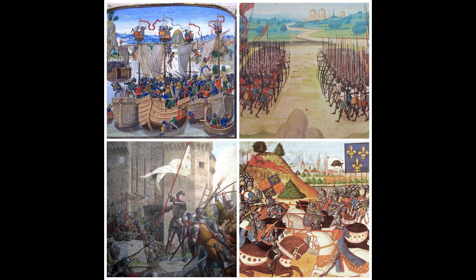Today, we find ourselves at the threshold of one of the most pivotal conflicts in medieval history, the 100 Years' War. This epic struggle between England and France, spanning over a century, would leave an indelible mark on the course of European history. As we delve into the origins of this war, let us first set the stage.